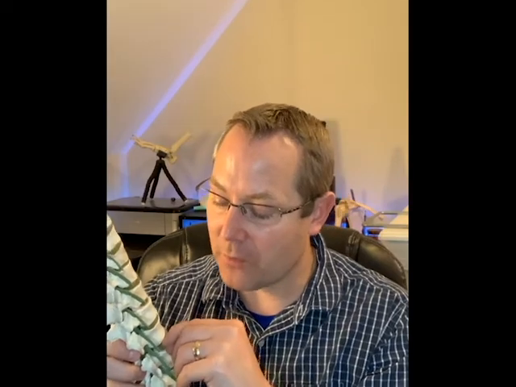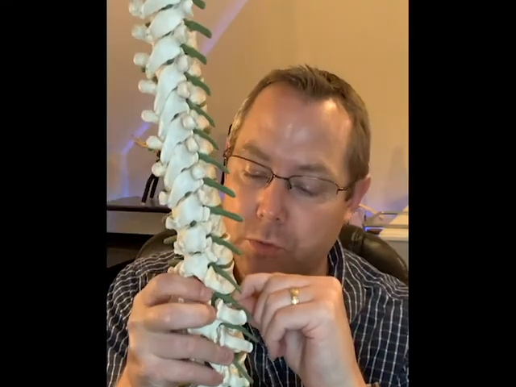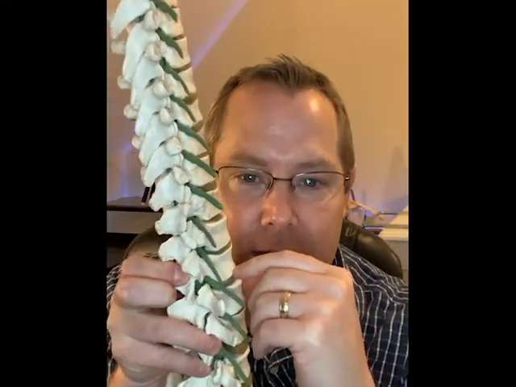A bulge is different. A herniated disc is where the disc itself has started to protrude out on the nerve. I don't know if you can see that. I'm going to get up here real close for you. But you see that little nerve coming out?